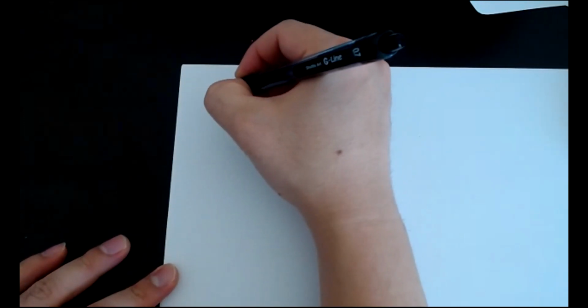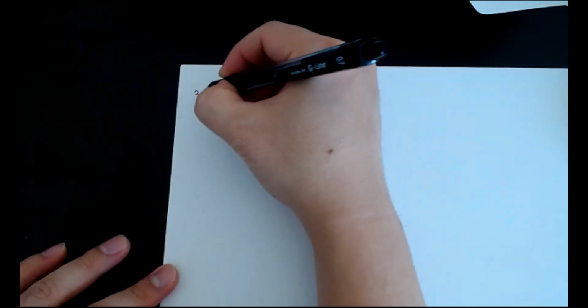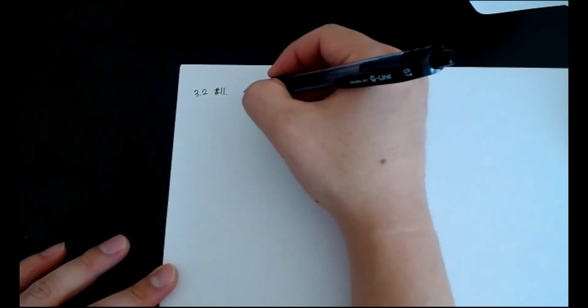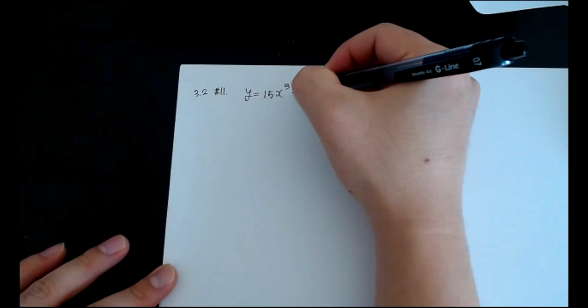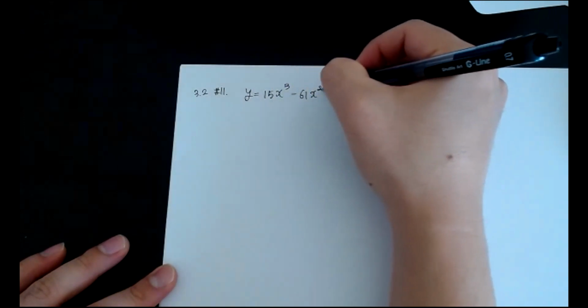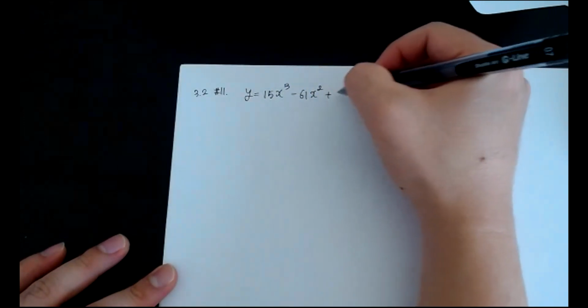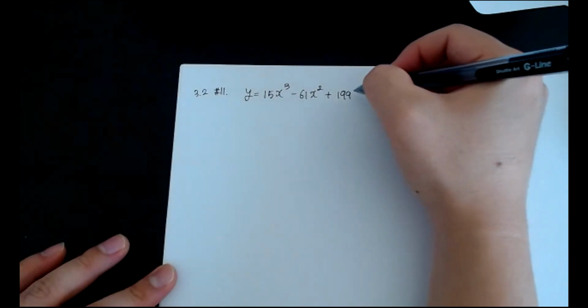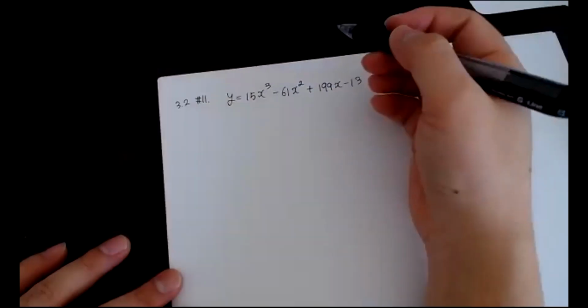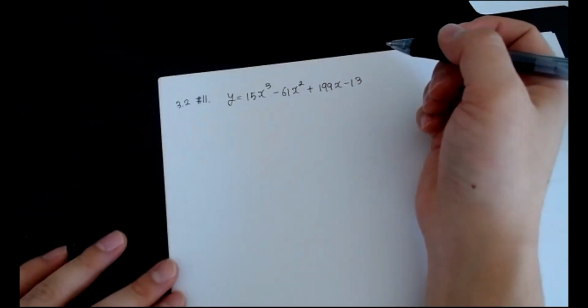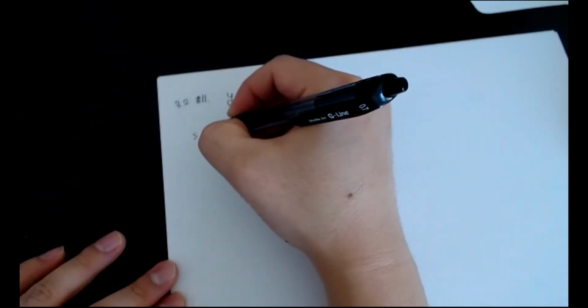This is problem number 11 of 3.2. y is defined by 15x^3 - 61x^2 + 199x - 13. What we need to do is figure out the possible rational zeros. Okay, step 1.